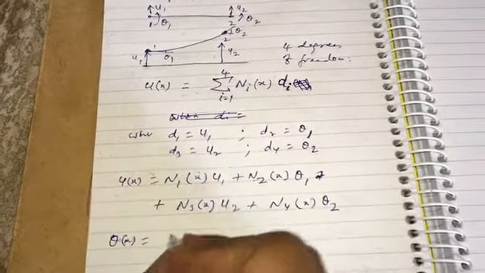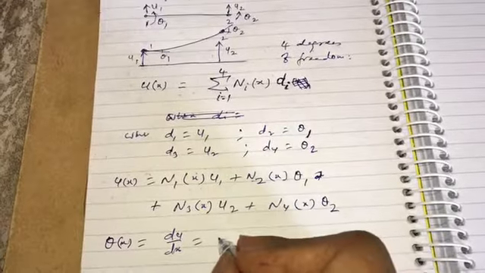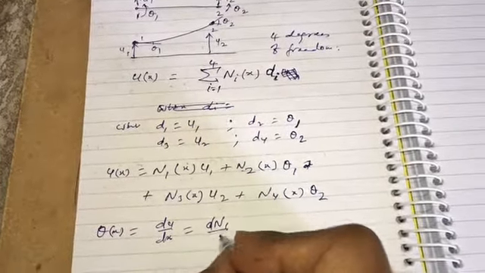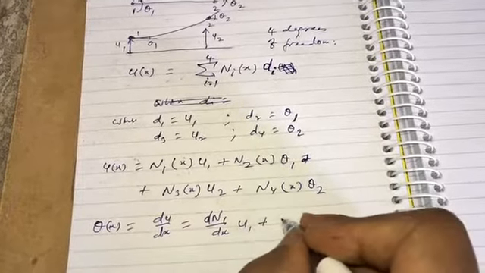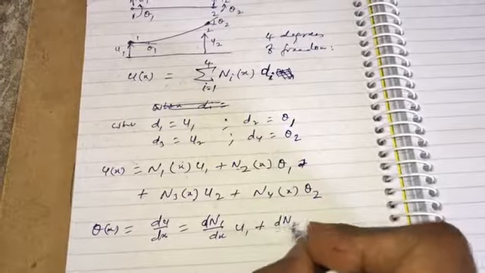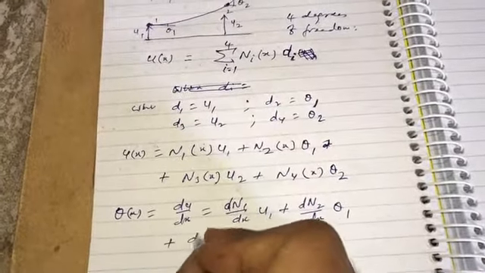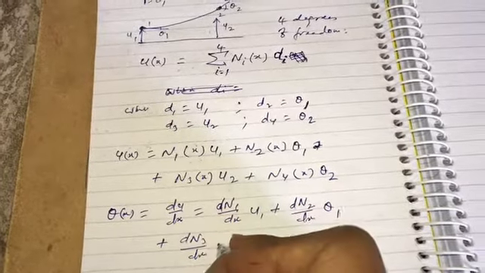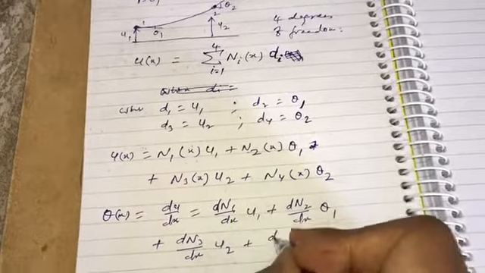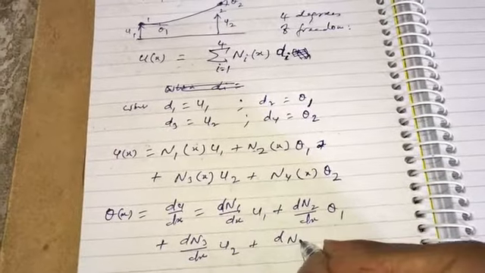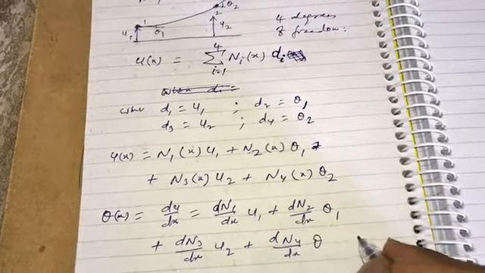Theta as a function of x will be du over dx, and that will be equal to dN1 dx multiplied by u1 plus dN2 dx theta 1 plus dN3 dx u2 plus dN4 dx theta 2.